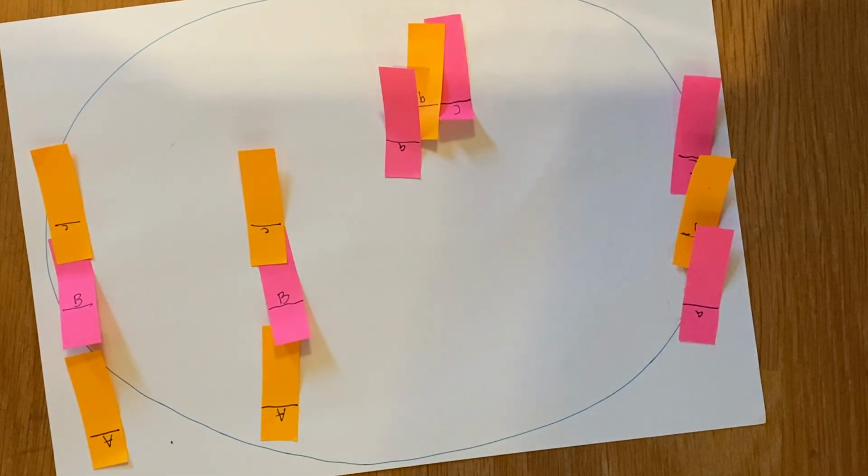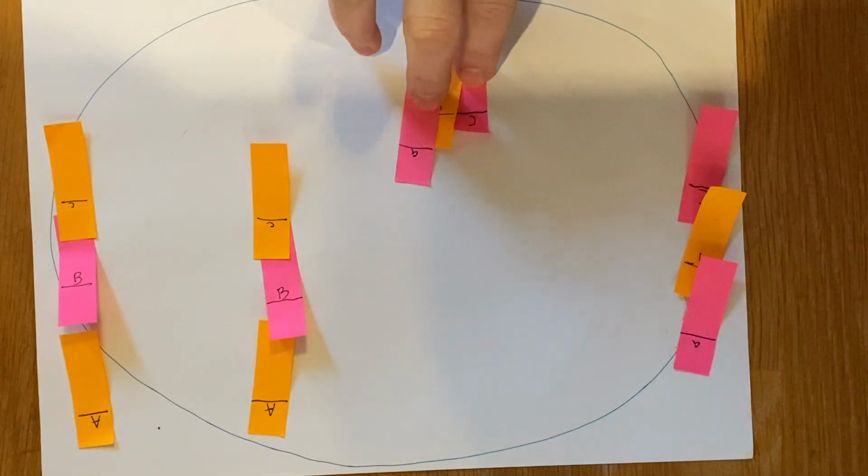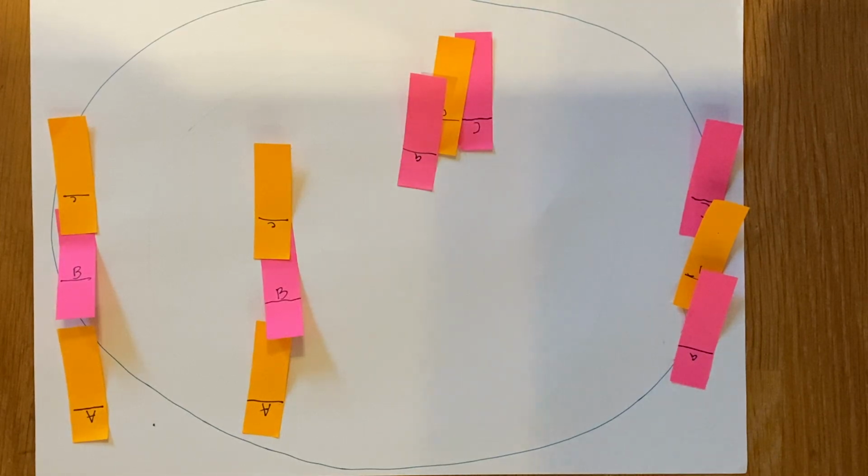And so we could do that a bunch of different times, and you would get a different combination every single time of these 3. And then think about if that were actually happening with 23 pairs of chromosomes, there would be a lot of different combinations.